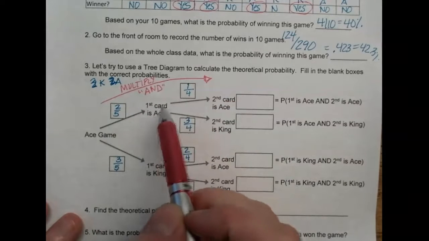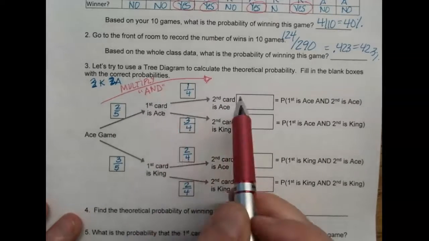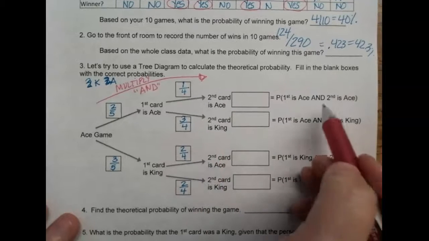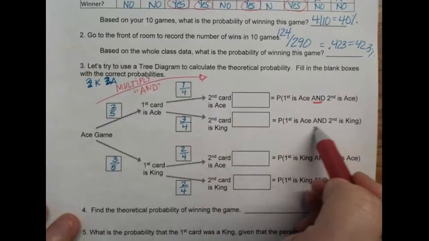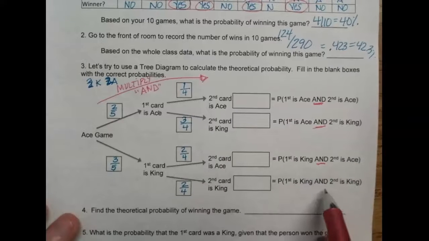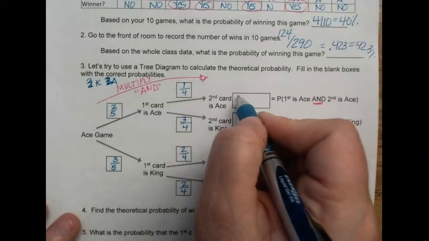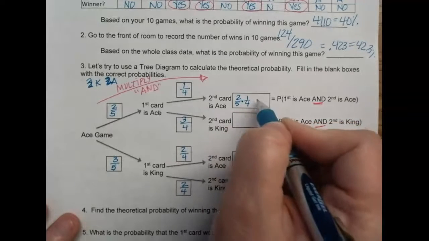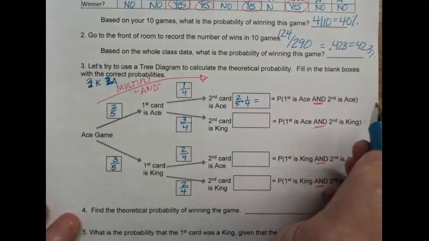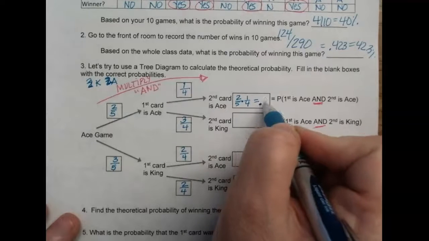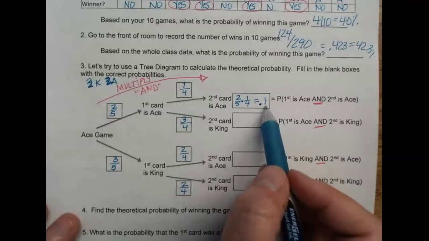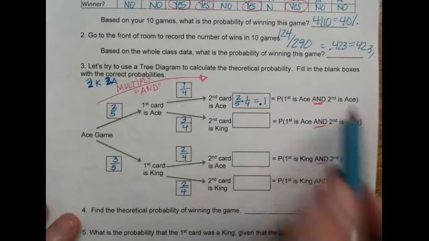So we want to know what's the probability the first card is an ace and the second card is an ace. Okay, so they're going to have these ands in here. So we're going to take our probabilities. So we would say 2/5 times 1/4. I'm going to simplify it down to a decimal answer, would be 0.1. So that means there's a 10% chance of getting an ace and an ace.